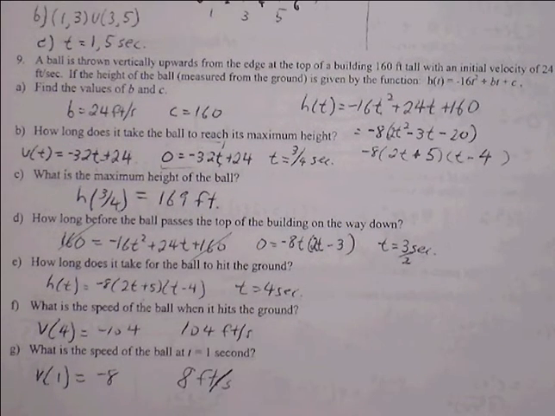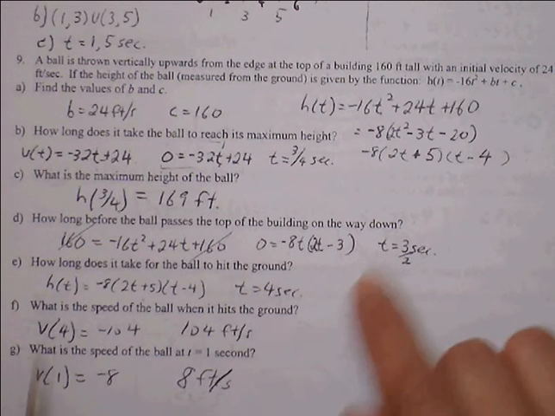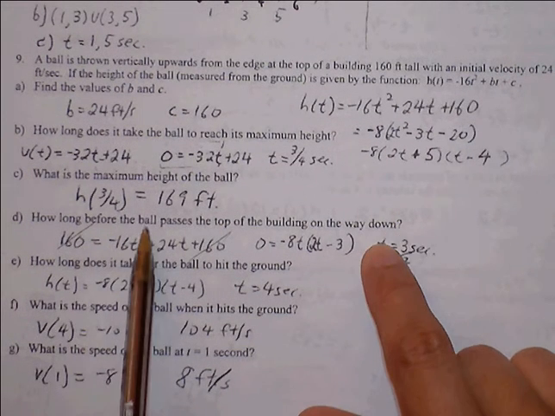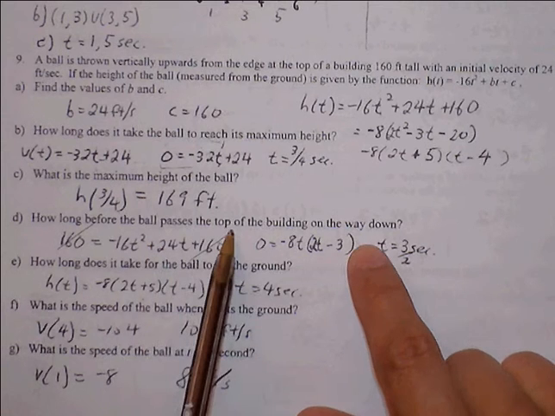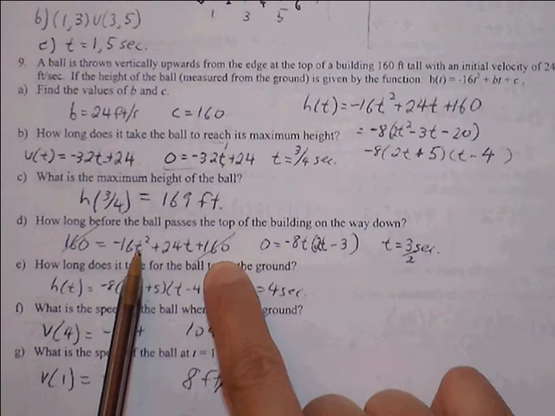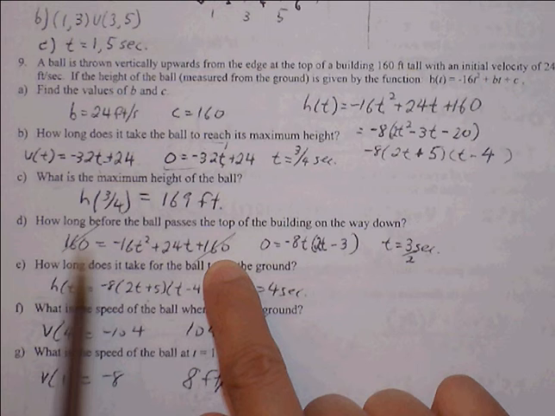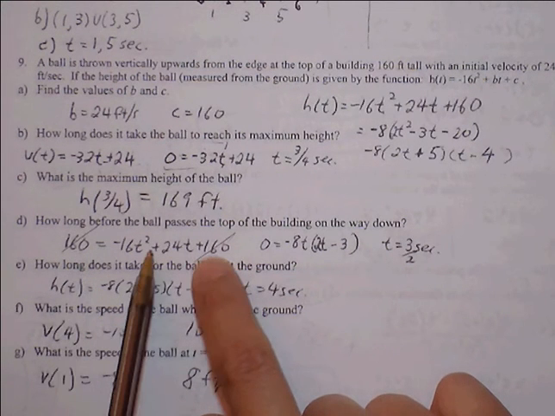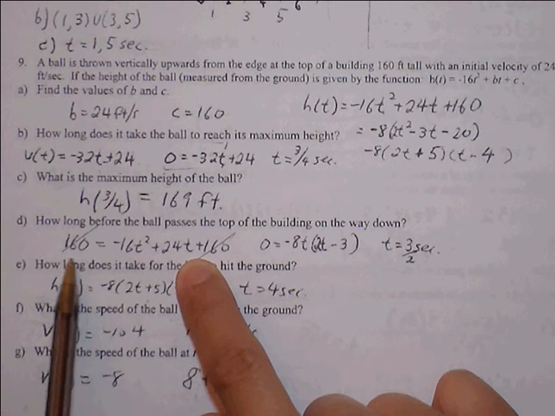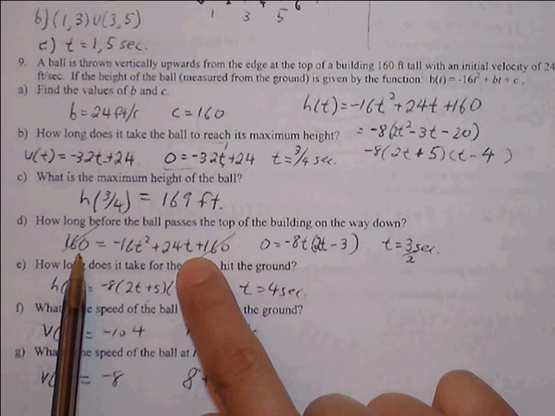How long before the ball passes the top of the building on the way down? Okay, so how long before the ball passes the top of the building on the way down? We can set the position function equal to the height. So we want to figure out the moment in time when the ball has reached the top of the building.